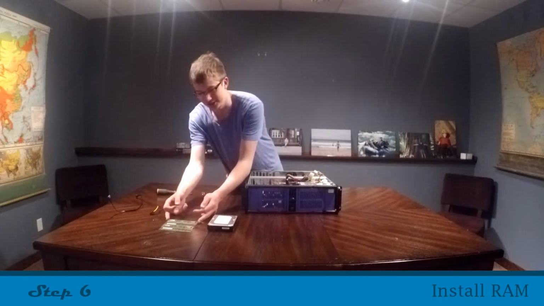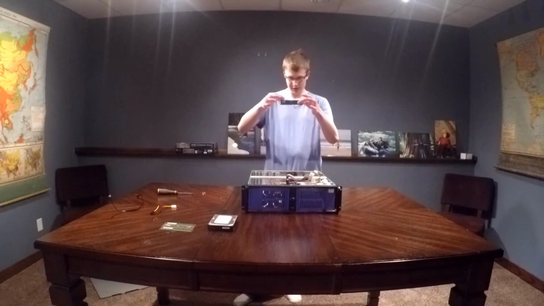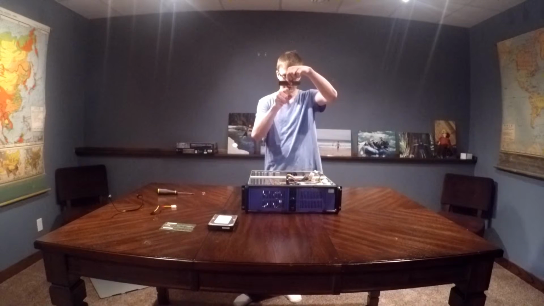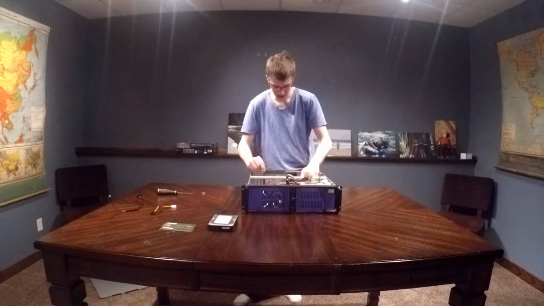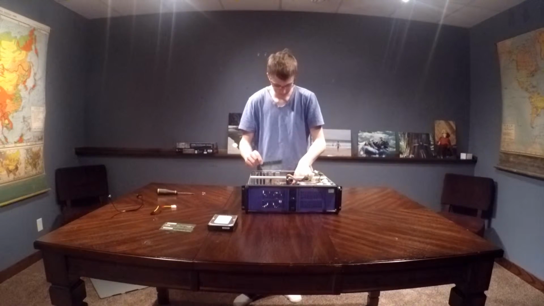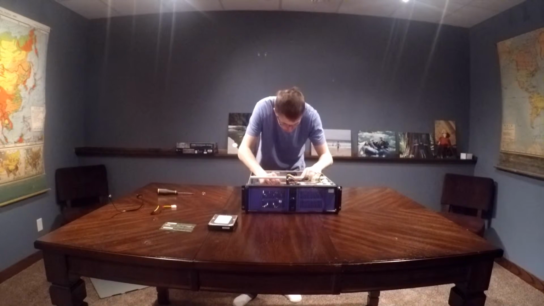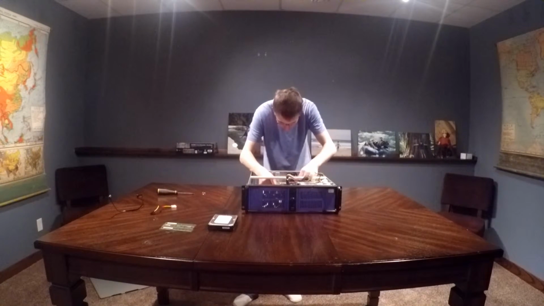Alright, next we're going to install the RAM. I have recently discovered we have 6 gigabytes of RAM. You want to take the RAM module and match the little notch in the RAM with the slot in the motherboard. Pull down on the 2 levers on either side and slot it in place. Apply pressure until the 2 arms snap up.